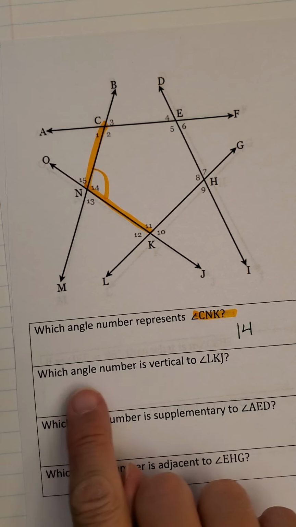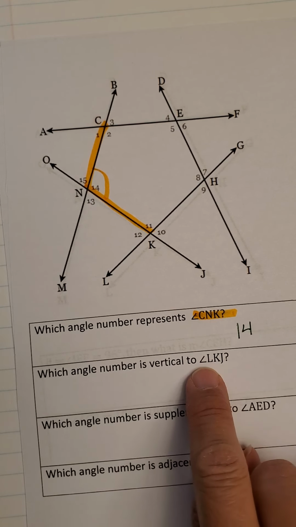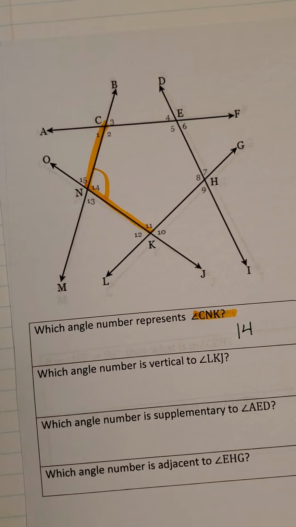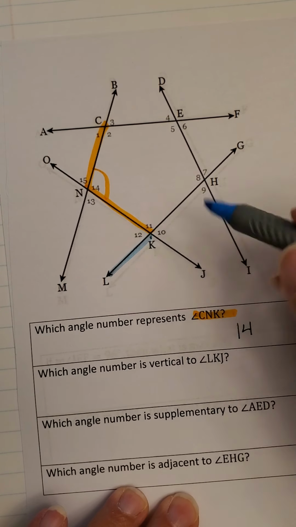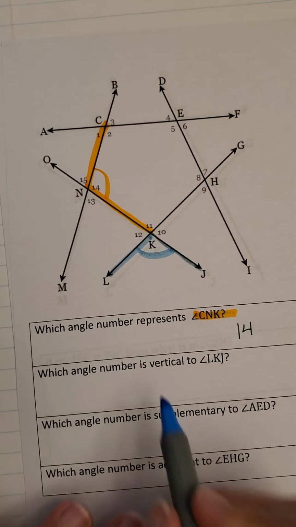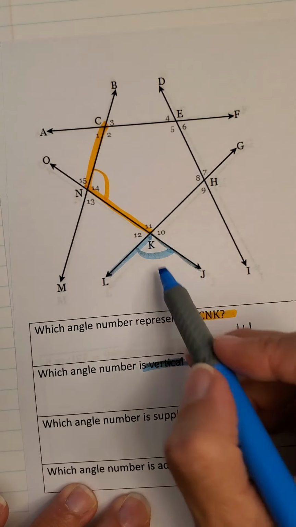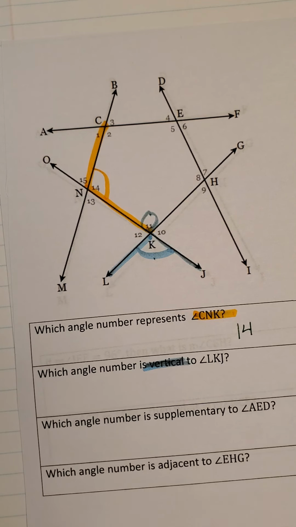Now it says which angle number is vertical to angle LKJ. So I've got to find L and K and J. So this is angle LKJ, but it asks for the vertical. Vertical means opposite when two lines are intersecting, so it's going to be that one right there, angle 11.